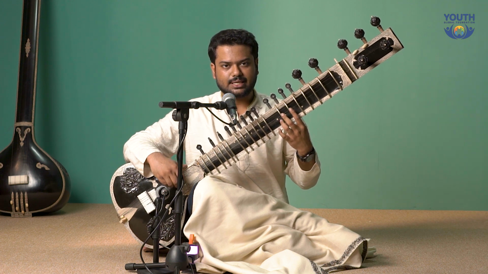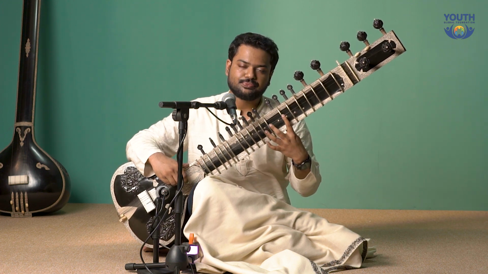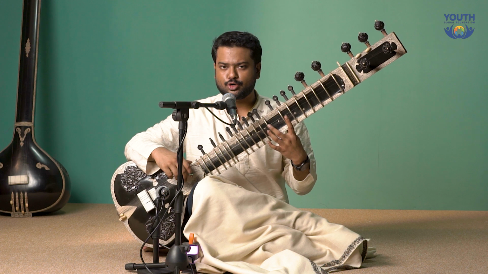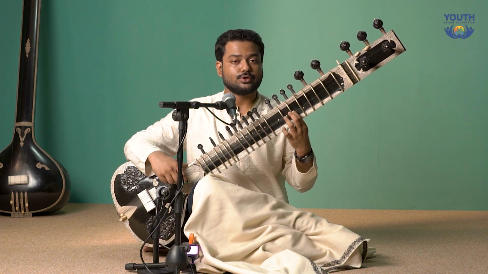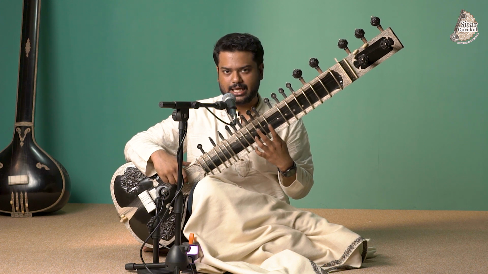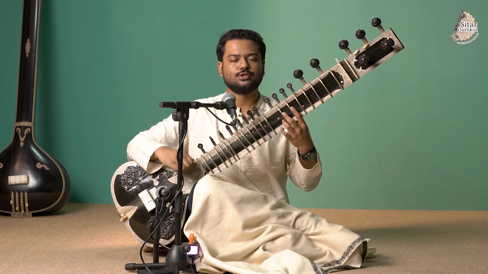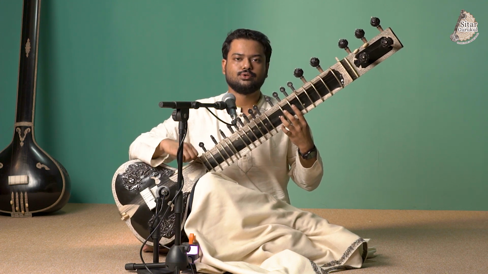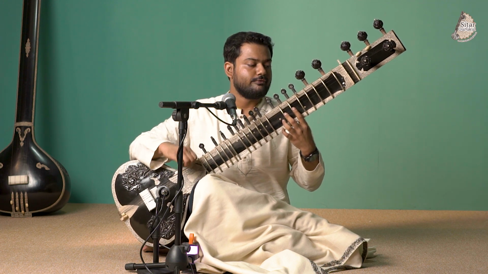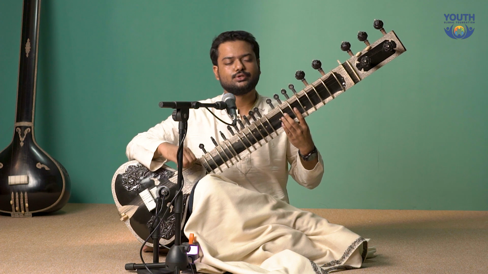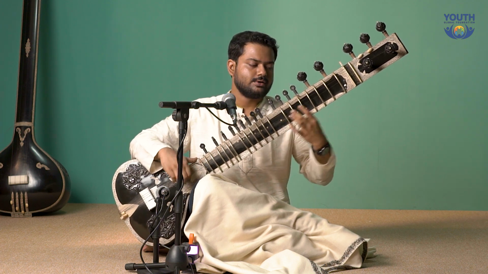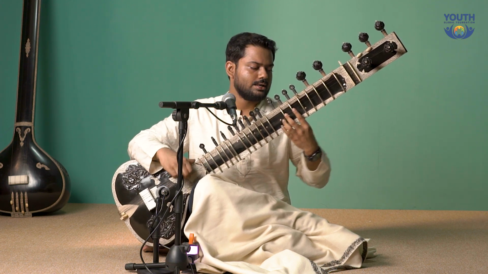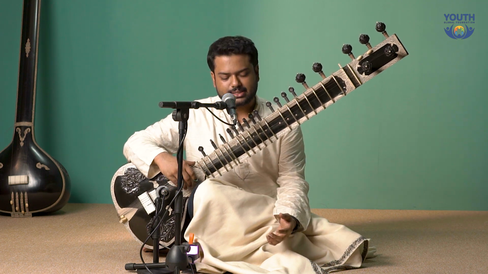So in Yaman, it's not really recommended that you play dhani sa re. But for starters, since these frets are really close to each other, I'm not going to pay much attention to that rule. But eventually, you're going to change this line that you're playing. So one more time. 1 2 3 4. Sorry. 1 2 3 4. So I'm sure you're understanding the idea.